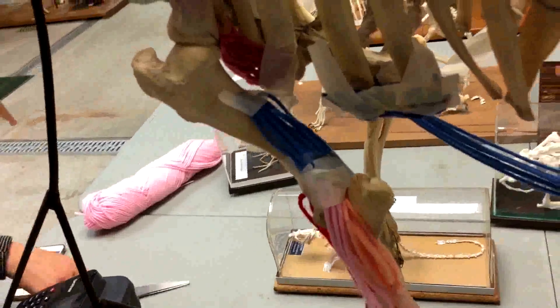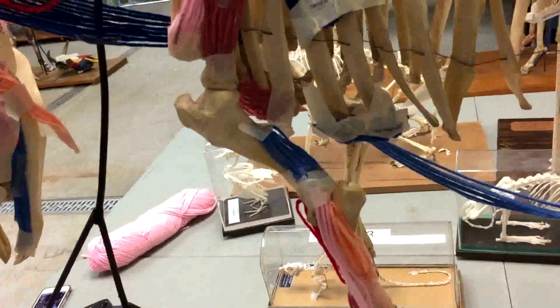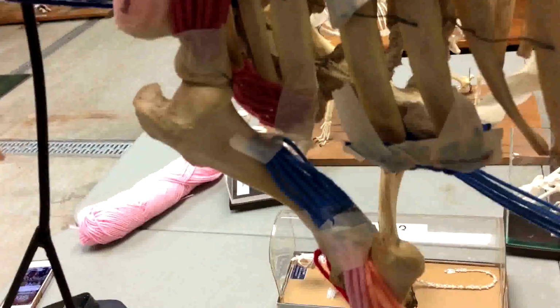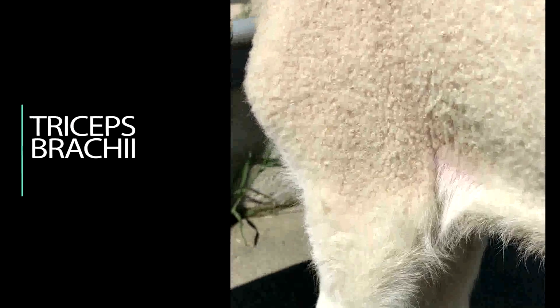The triceps brachii muscle has three proximal head attachments and extends from the distal scapula and proximal humerus down to the olecranon process of the ulna. When it contracts, it extends the elbow joint.